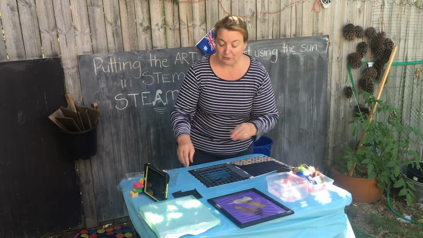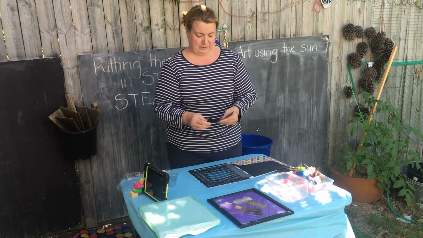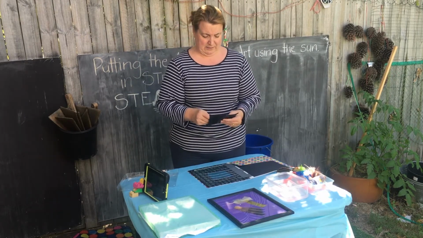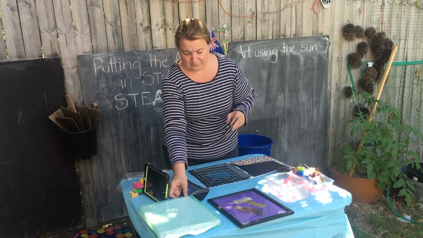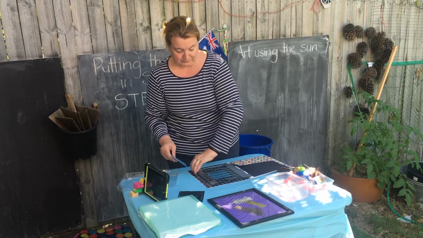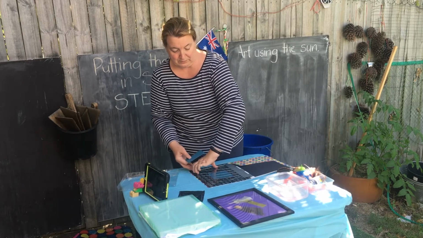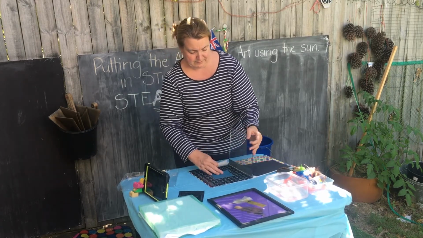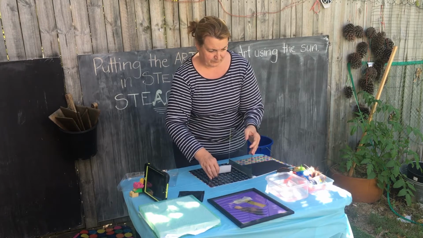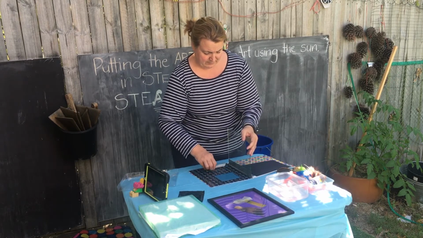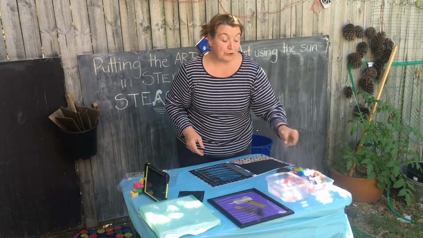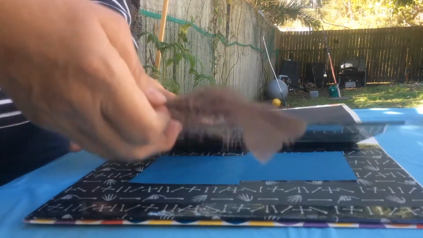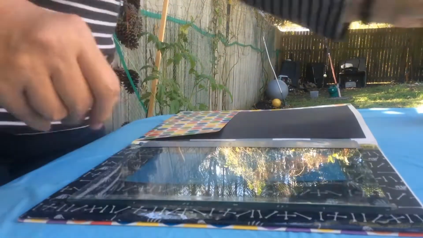So I might do 2. There we go. So pop that under here. So once again, it's up to you. Use your imagination. I've just got lots of feathers, so I'm going to put a feather there.